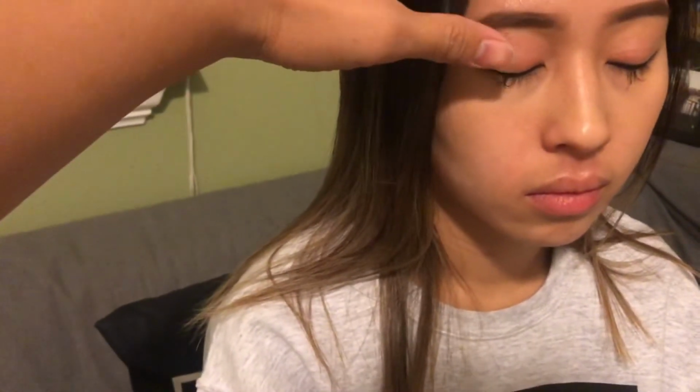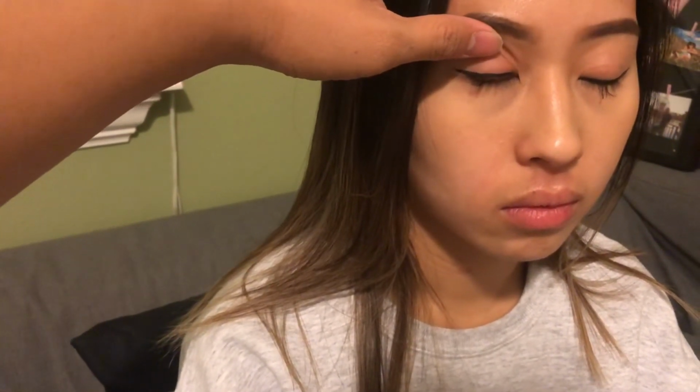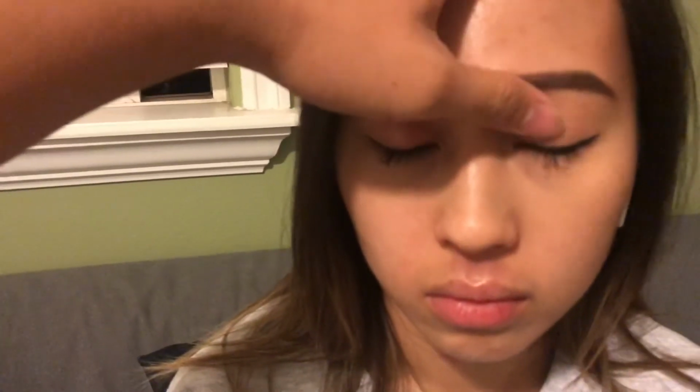Okay, and next I'm going to be assessing your orbicularis oculi muscle. So basically I'm going to have you close both your eyes, and I'm going to lightly try to pull both your eyelids up, and you're just going to resist it and keep your eyes closed, okay? All right. Resist it. Okay. Resist it. Okay. All right. Looks like our orbicularis oculi muscles are strong on both sides.